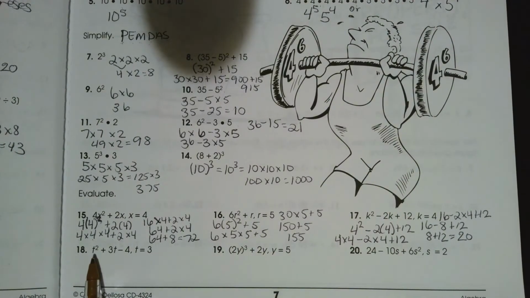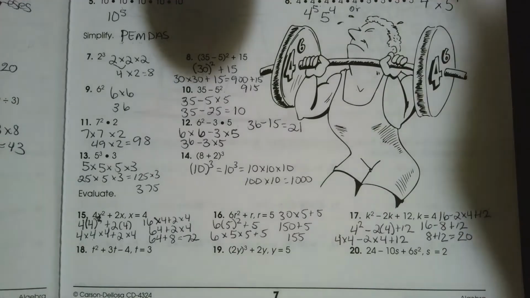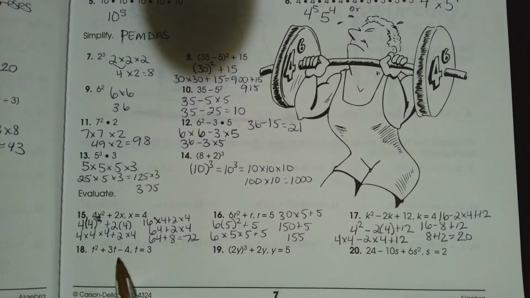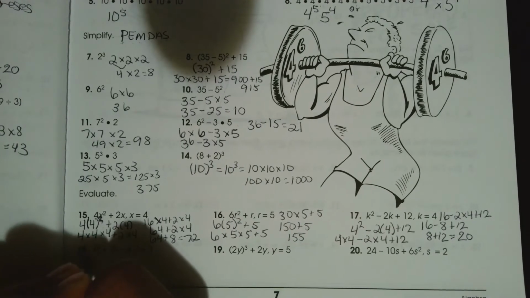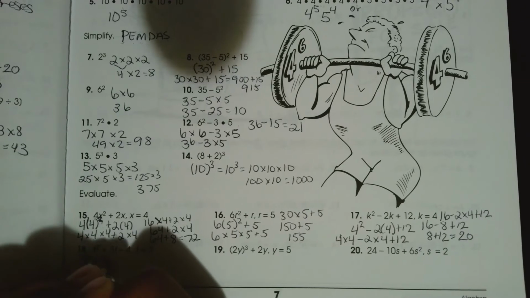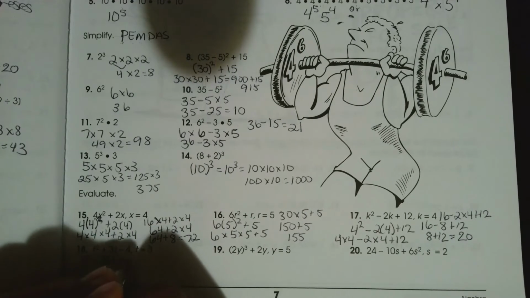T squared, or t to the second power, plus 3 times t minus 4, where t equals 3. Wherever we see t, we will put 3 in replace of the t. Okay, so we have 3 squared plus 3 times 3 minus 4.